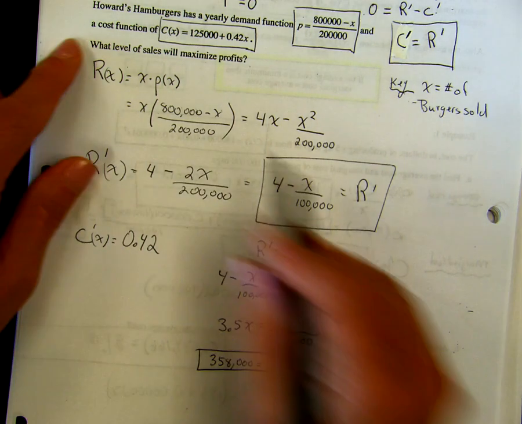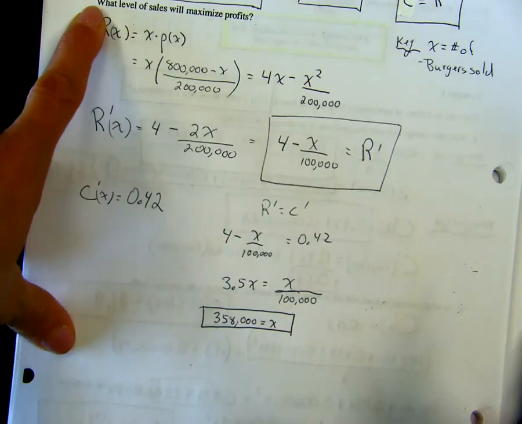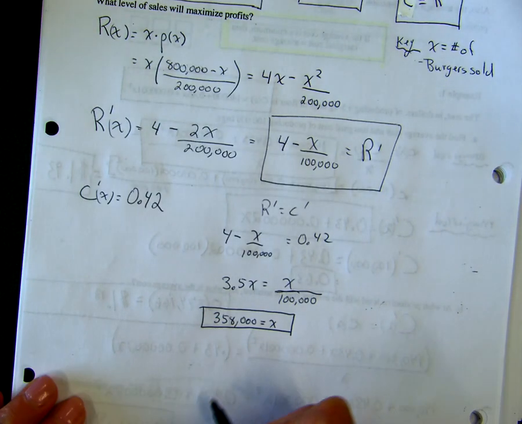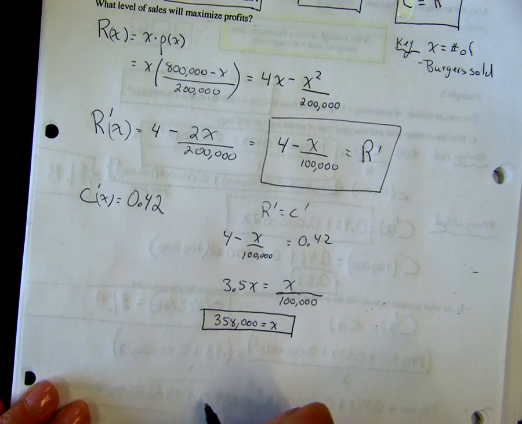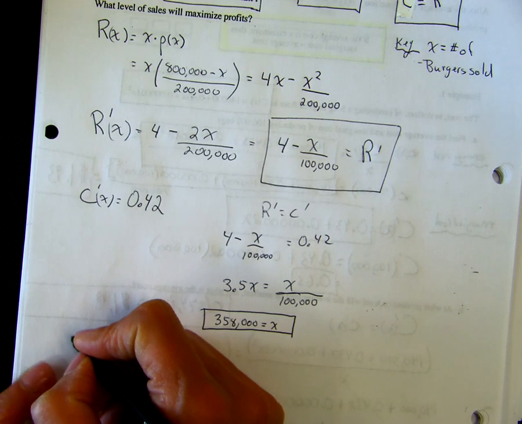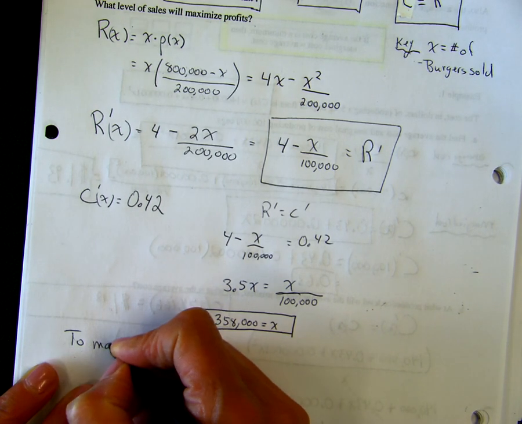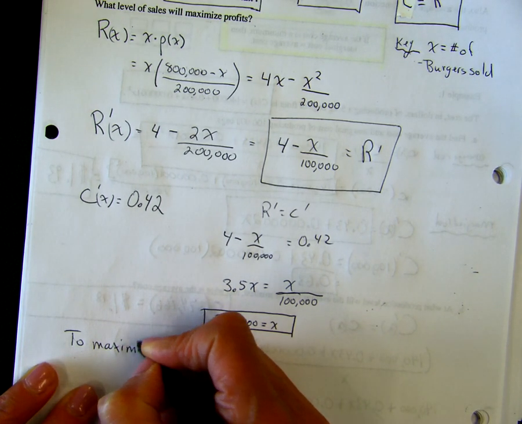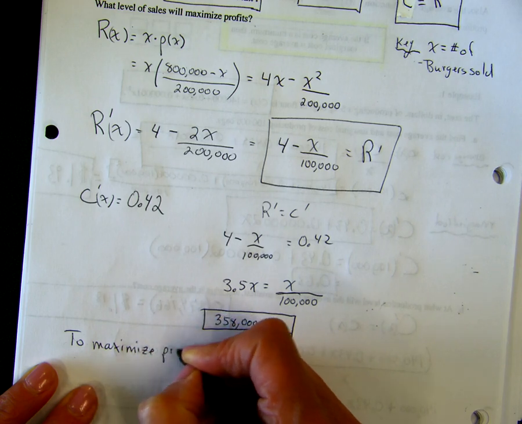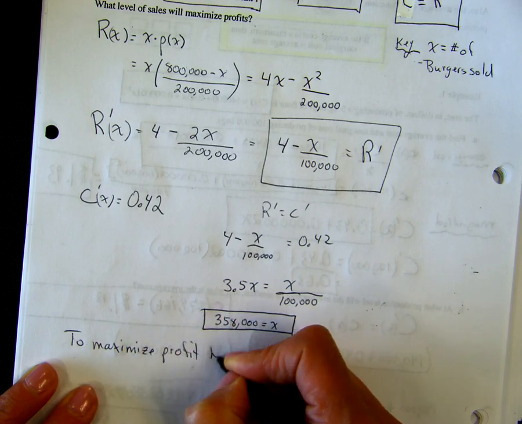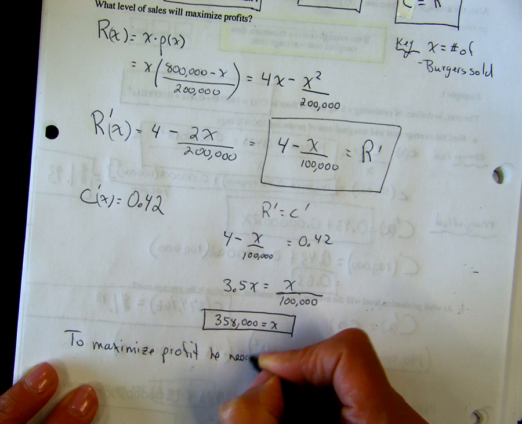Okay, so question, what level of sales will maximize profits? He will maximize profit when he sells 358,000 hamburgers a year. Okay, so to maximize profit, he needs to sell 358,000.